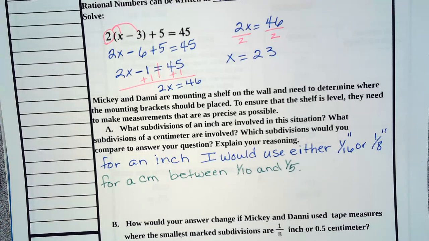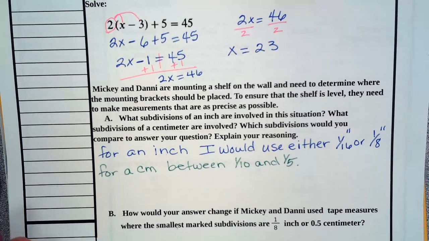Well, for me, it would be because then it would hang level and it would not bother me when I looked.